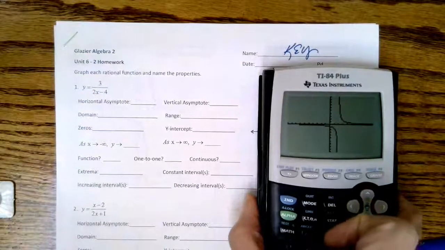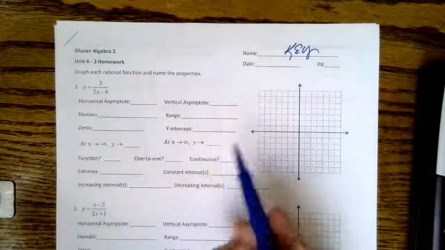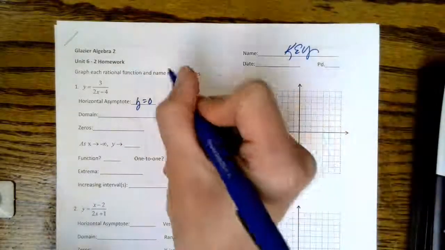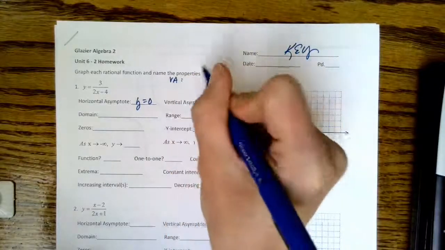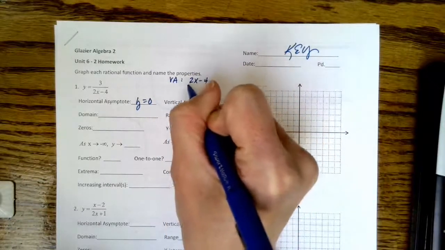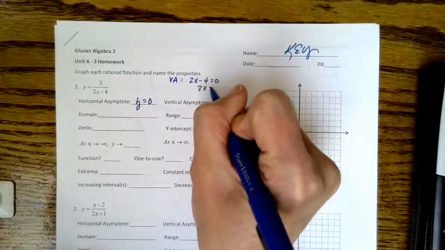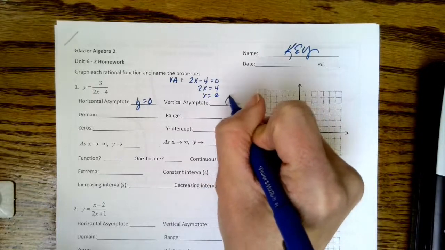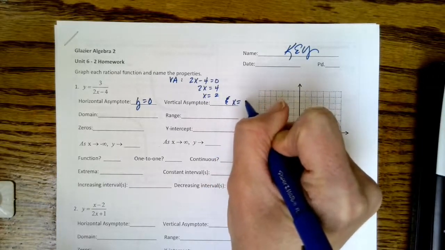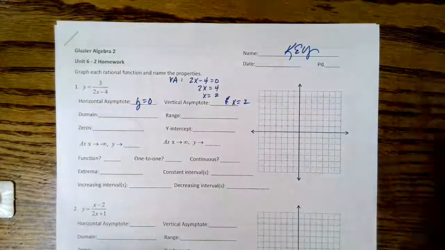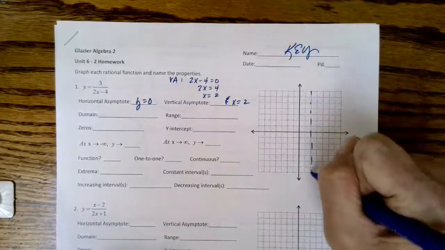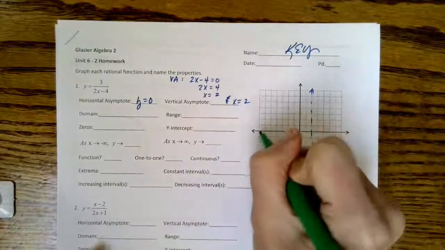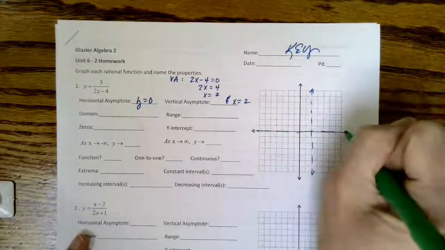Because I have more x's down bottom than up top, I know my horizontal asymptote is y equals 0. And I know my vertical asymptote is going to be where my denominator is equal to 0. So my vertical asymptote is going to be the equation x equals 2. So I come over here and I draw my dotted line. And I'll draw my horizontal asymptote at y equals 0.